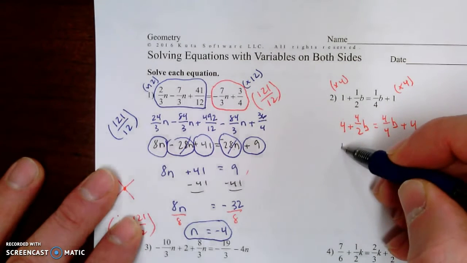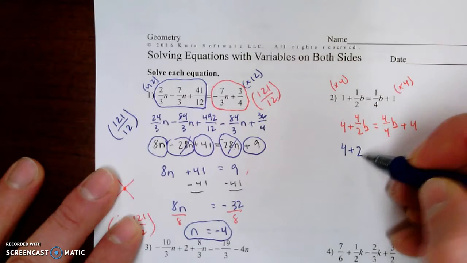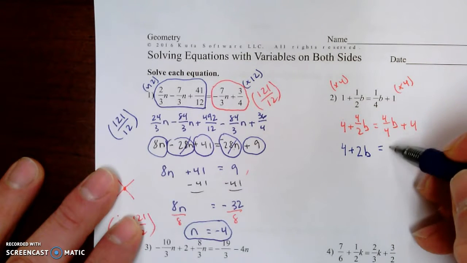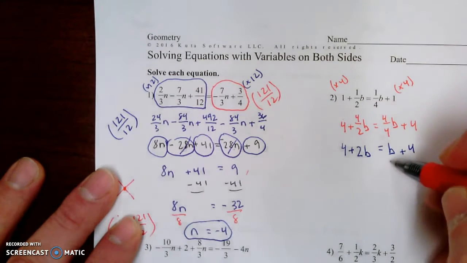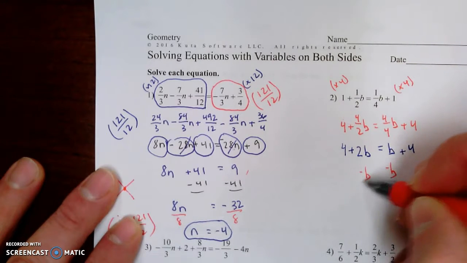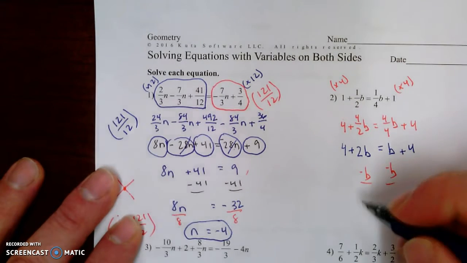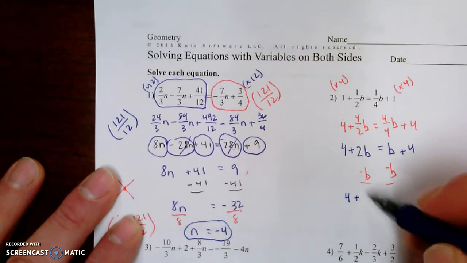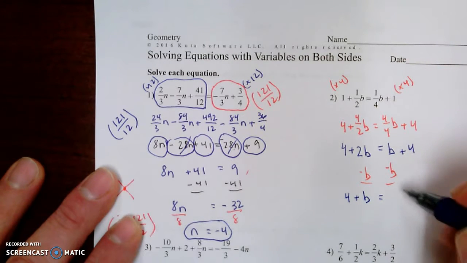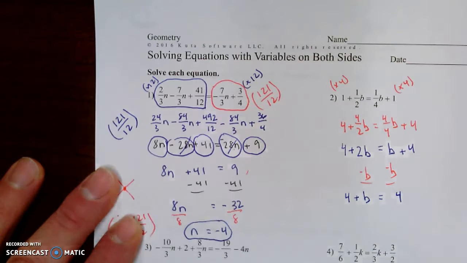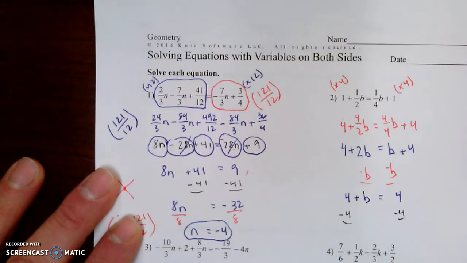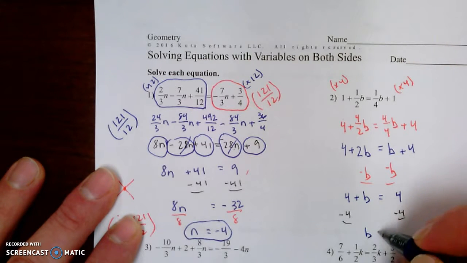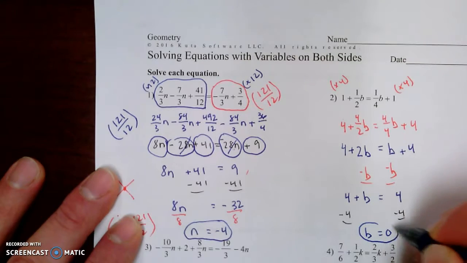And then that's going to simplify to 4 plus 4 over 2 is just 2b, equals 4 over 4 is just 1. I'll just leave the 1 off, plus 4. Alright, now let's subtract b from both sides to get all our variables on the same side. That's going to give us 4 plus b equals 4. And then we're going to go minus 4 on both sides in order to get b by itself. And that's going to leave us with b equals 0.